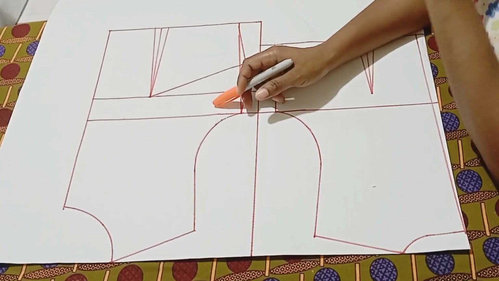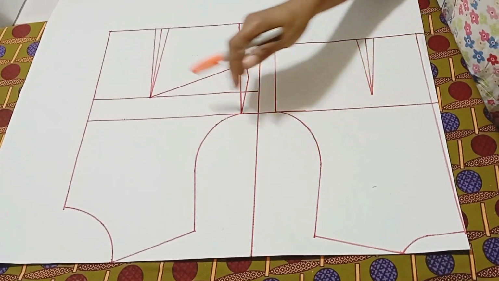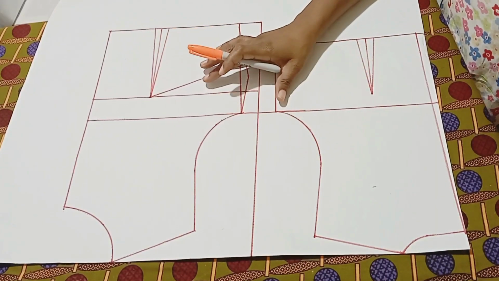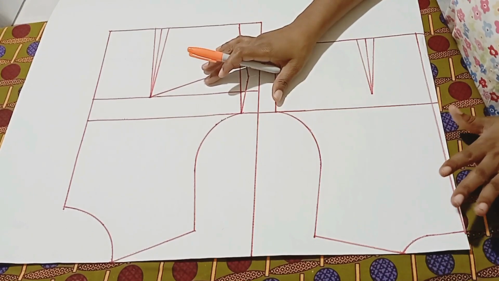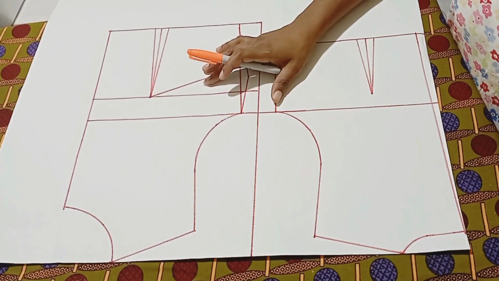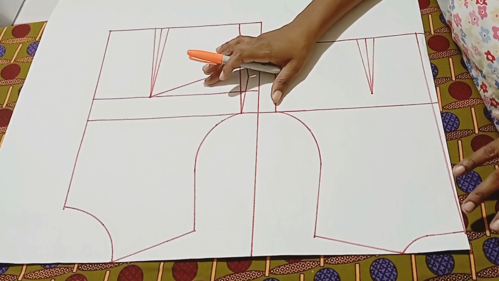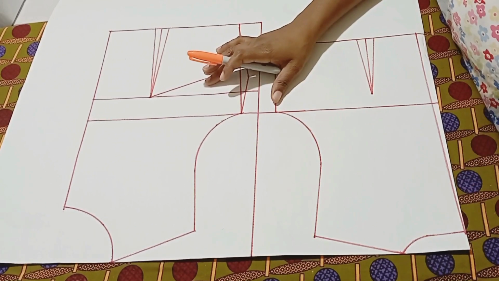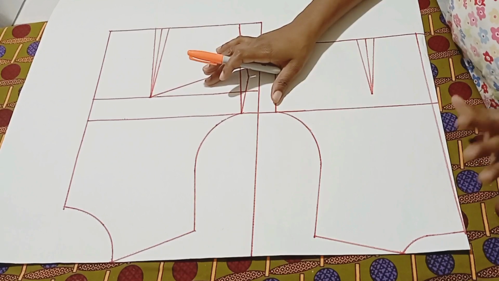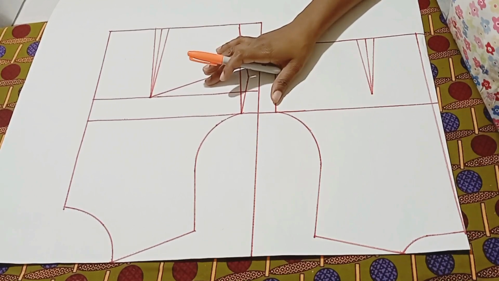First of all, what you need is your basic bodice block. If you do not know how to draft your basic bodice block, I'm going to drop the link in my description box so that you can go back there and watch the detailed video on how to draft your female basic block.